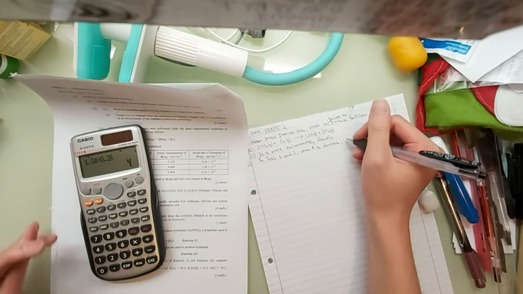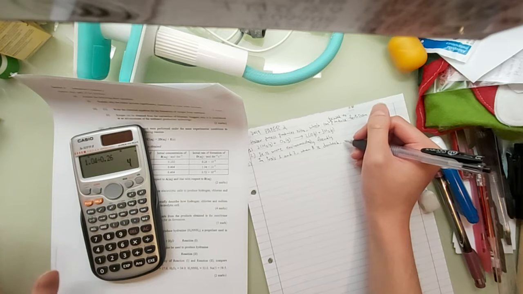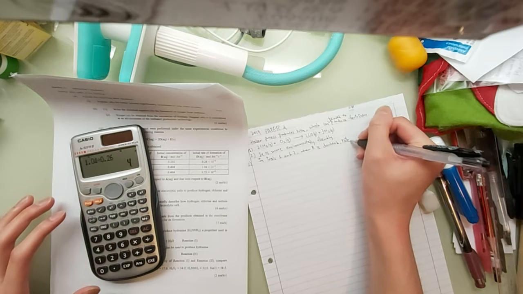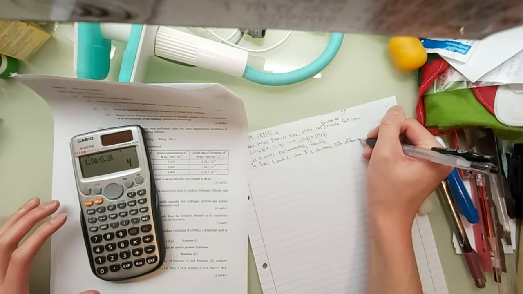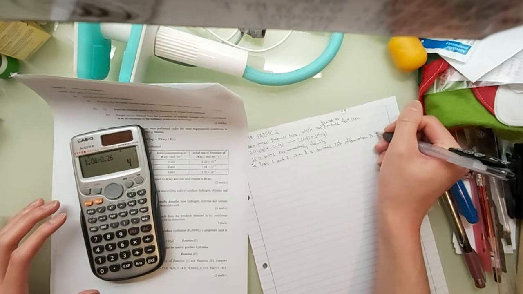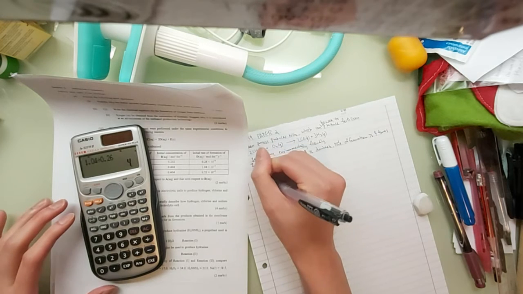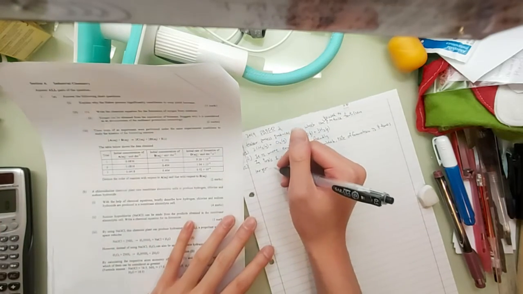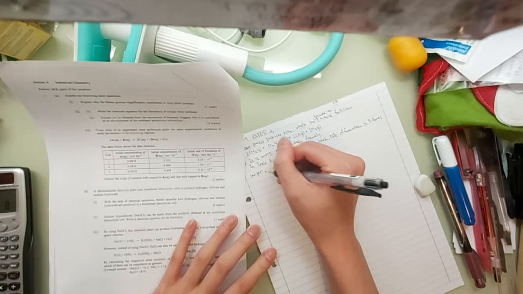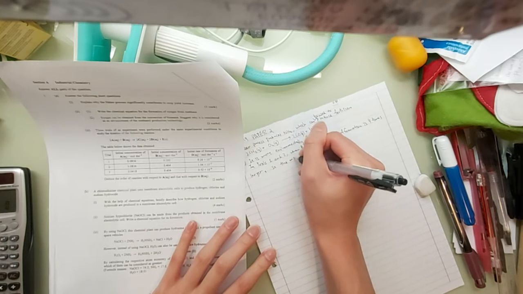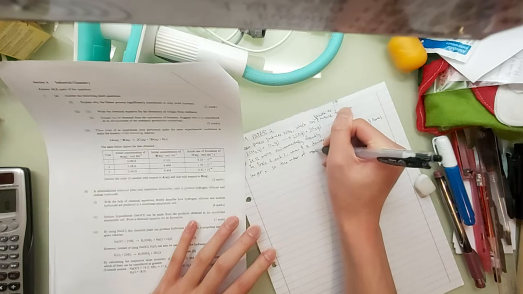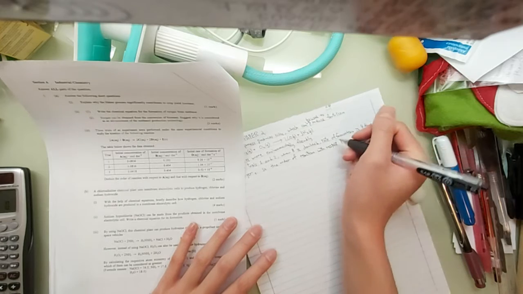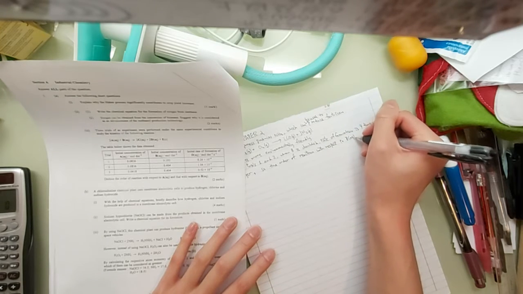Oh yeah, quadrupled. Rate of formation is 4 times greater, that's better. So the order of reaction with respect to B is 2.